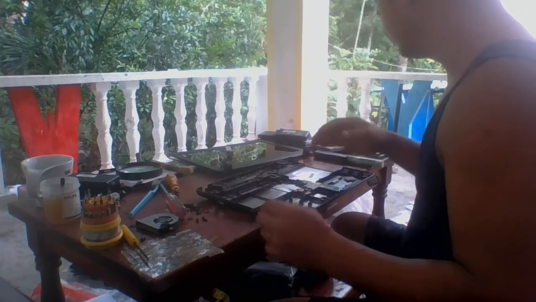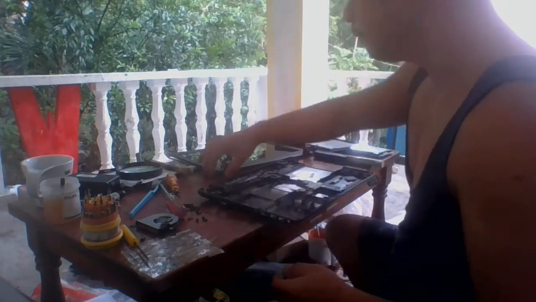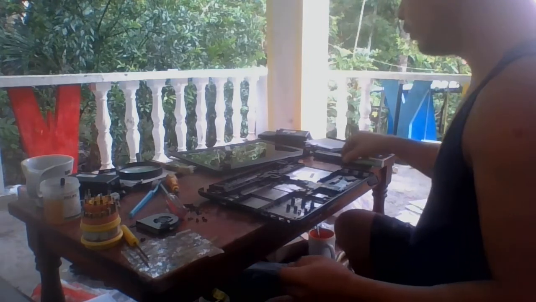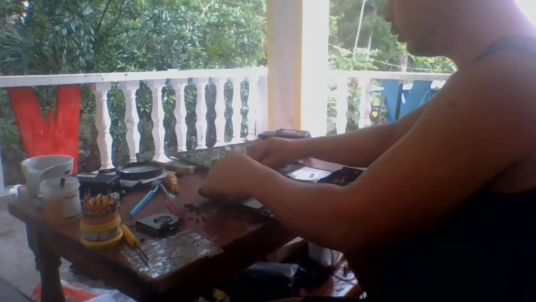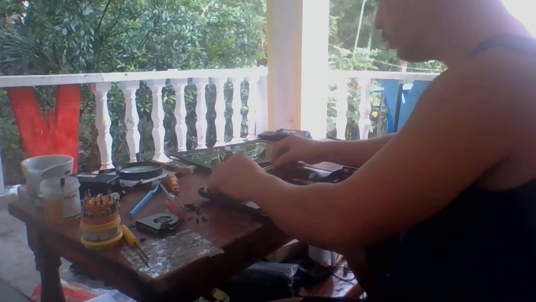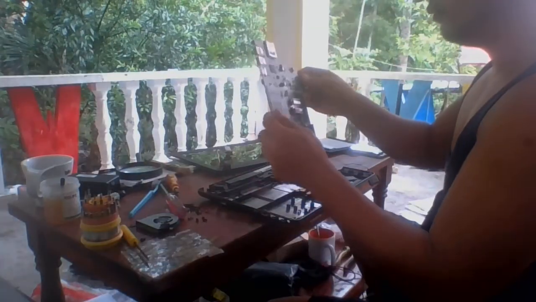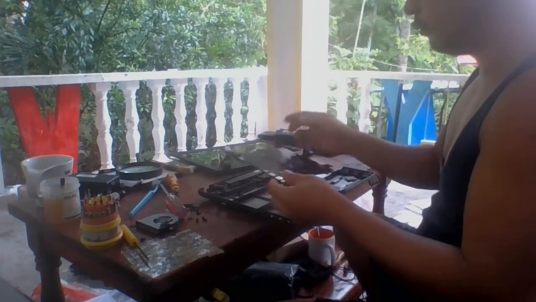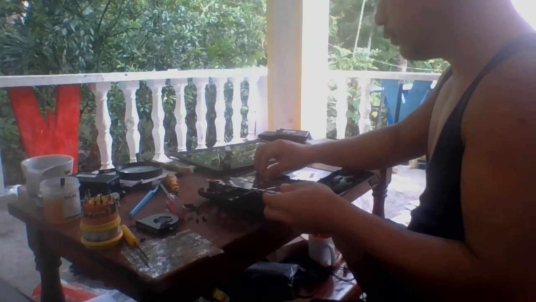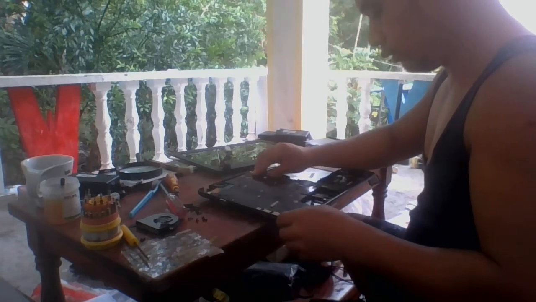The first thing that we need to put back is the battery. The battery is here. Then the motherboard. We need to be very careful while handling it.